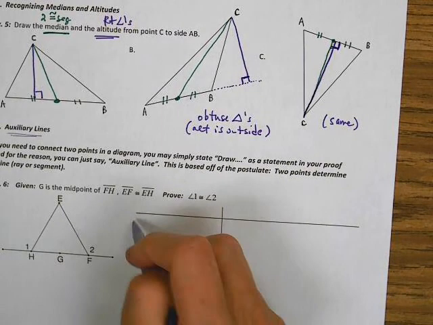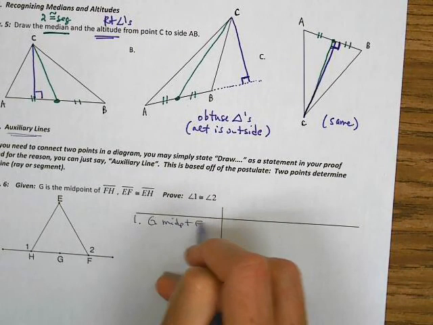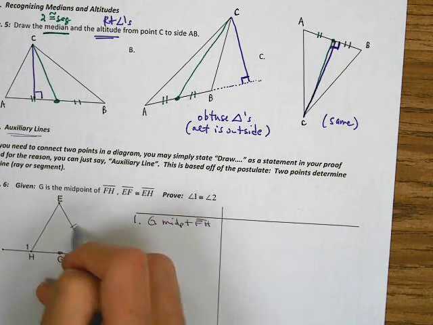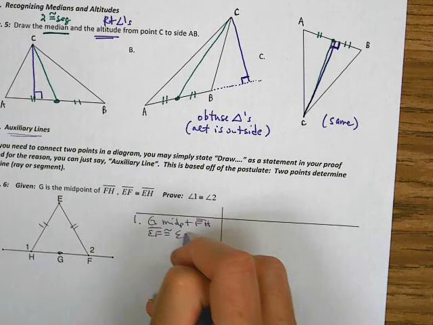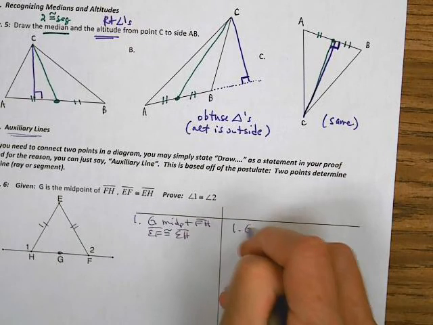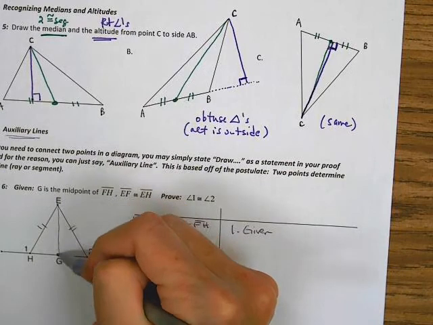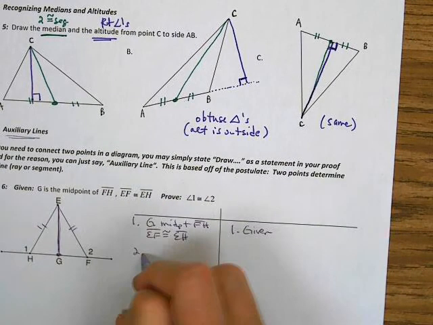So I hope when you look at this diagram, it gives us G as the midpoint of FH. We can darken that here. And we get EF congruent to EH. I hope when you look at this, you realize we're missing a line. I'd really like to connect EG. So I'm going to do it, but that's what this is telling you to do.